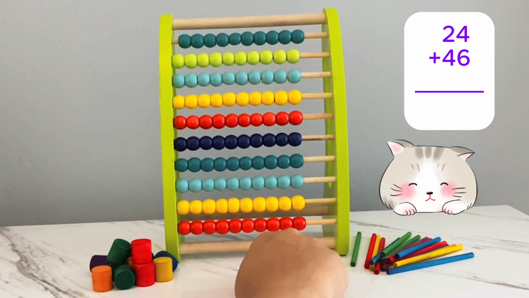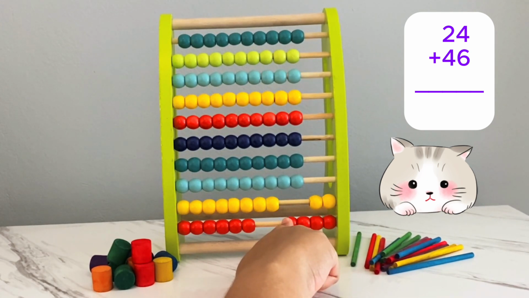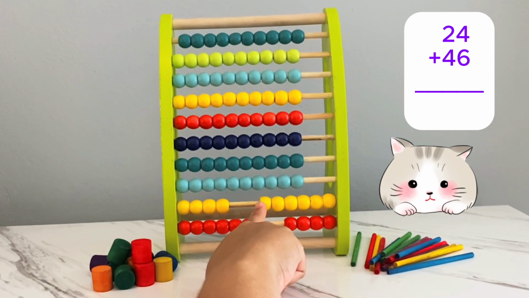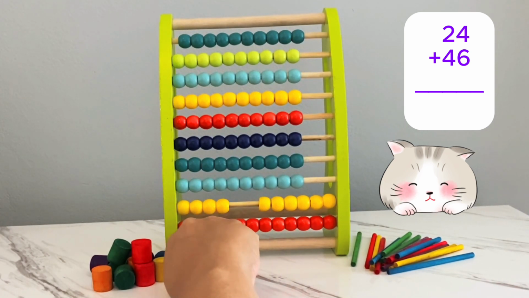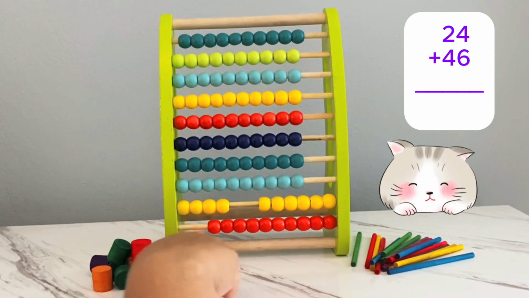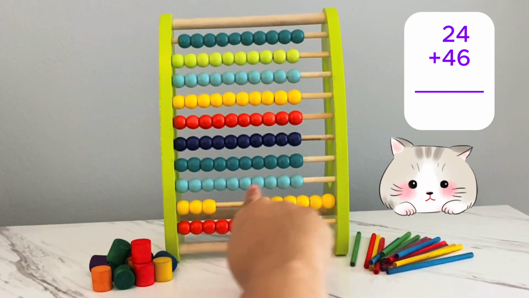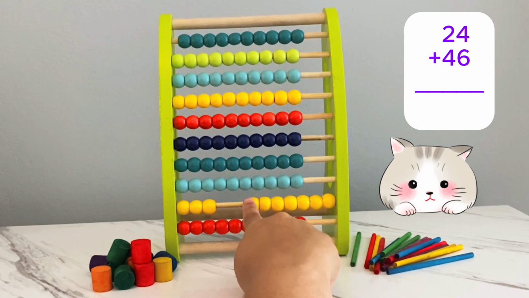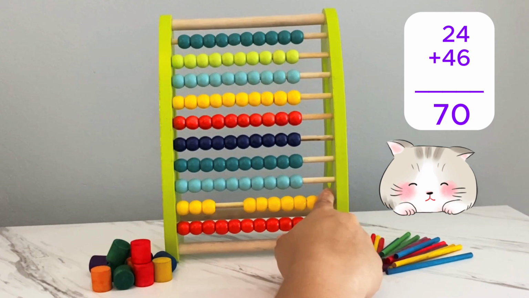Our next problem is going to be 24 plus 46. So for 24, we have 2 tens and 4 ones. So we have 24, and we're gonna add 46. So we're gonna need 4 tens and 6 ones. 1, 2, 3, 4, 5, 6. And since we've used all of these, we're gonna switch it. And so we have 10, 20, 30, 40, 50, 60, 70. So the answer for 24 plus 46 is 70.